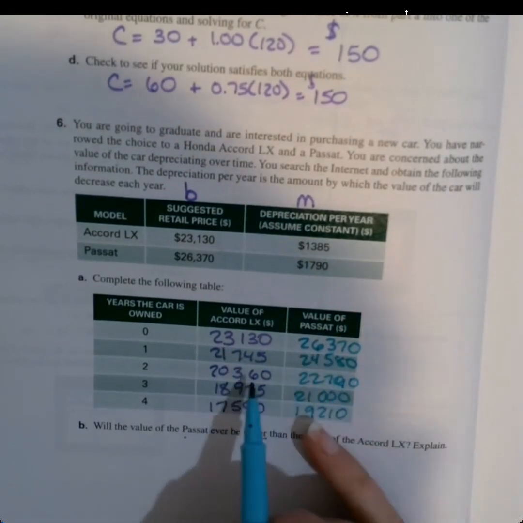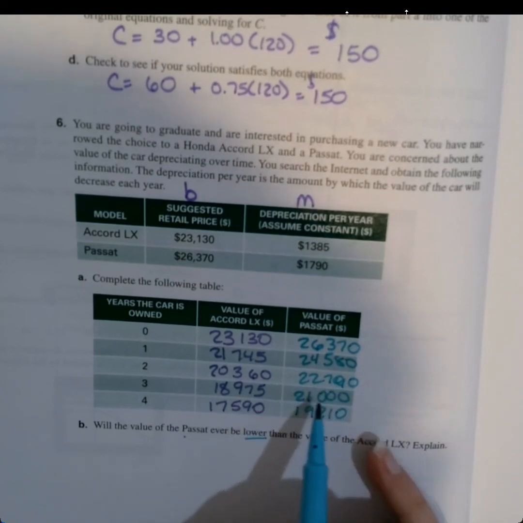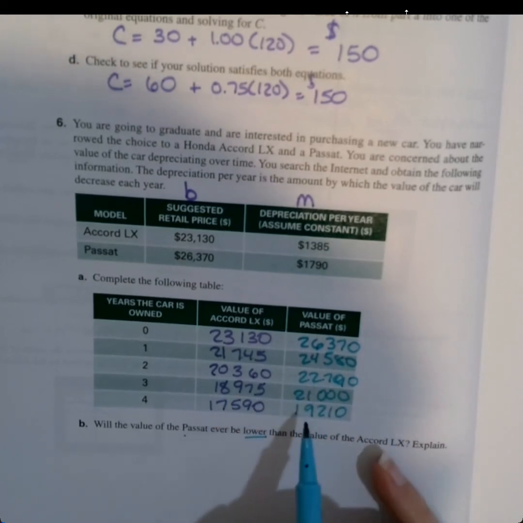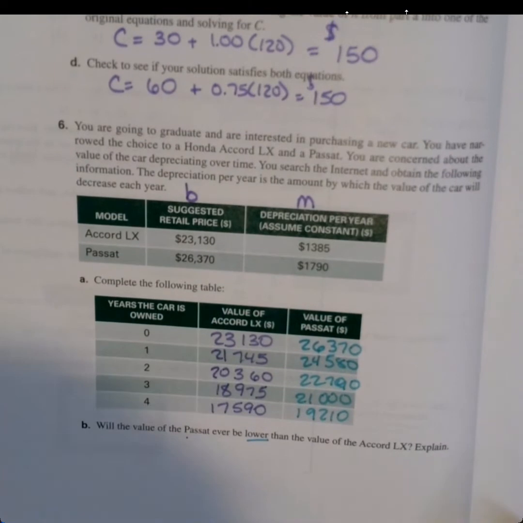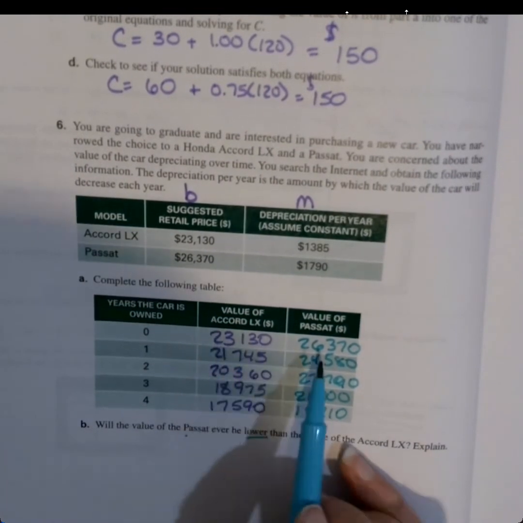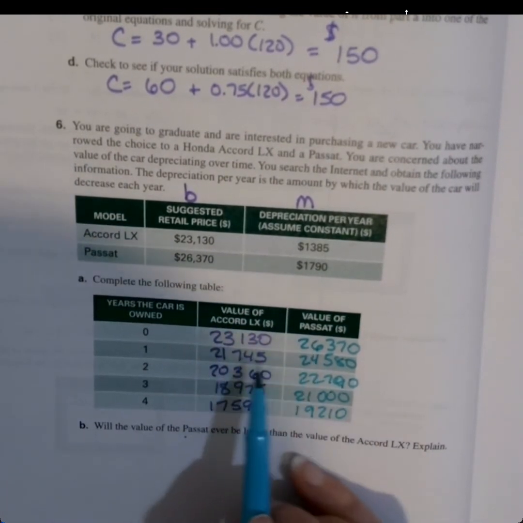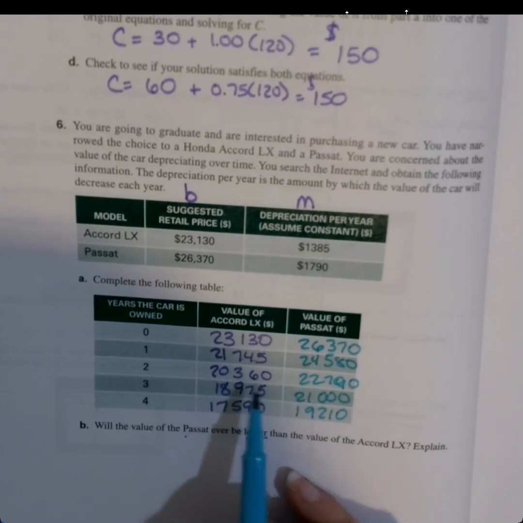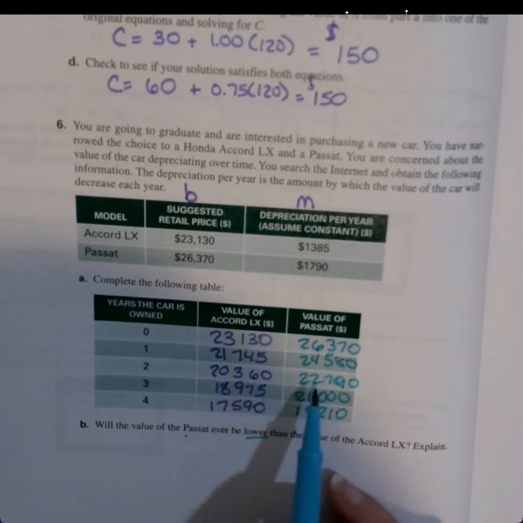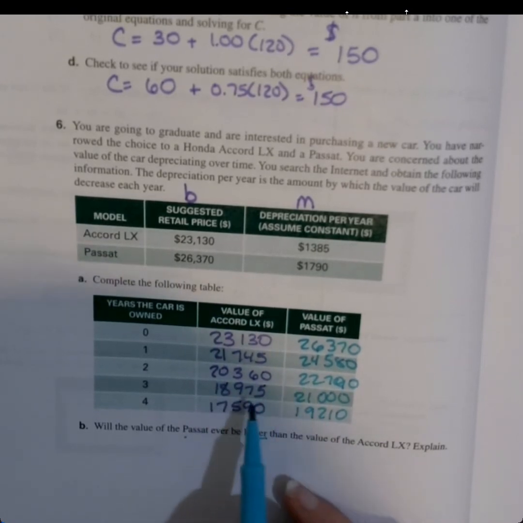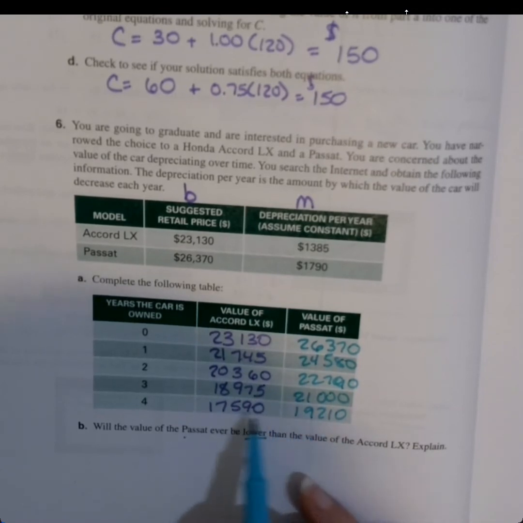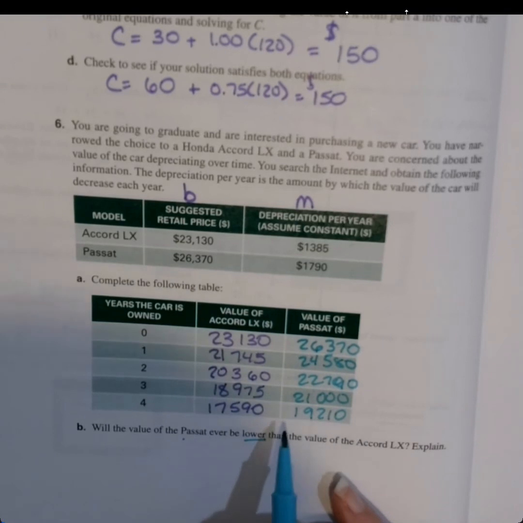Still higher. Originally, it's 3,000 and change higher. Then 2,000 and change higher. We're under 2,000, down to like 1,000 and change higher, right? So it's higher still, but it's not as high.